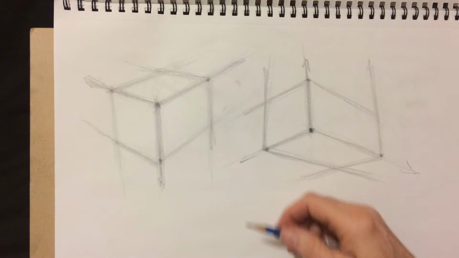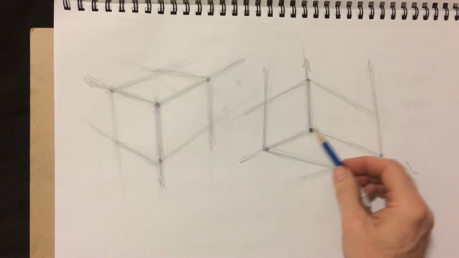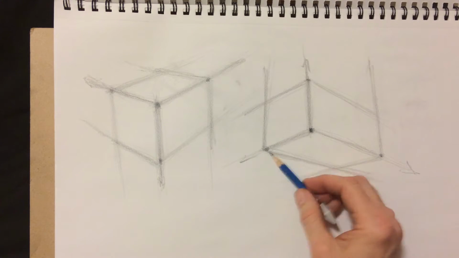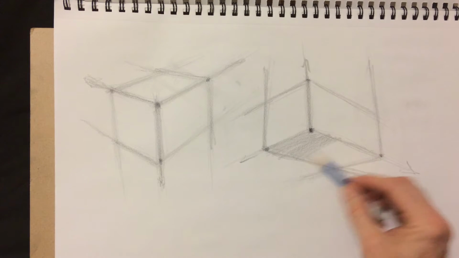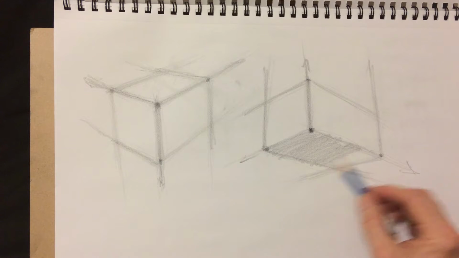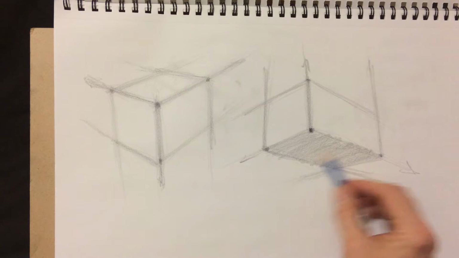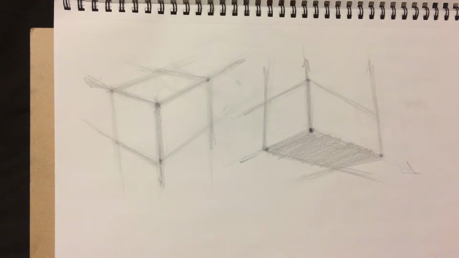And I will say the other one I did some shading. So let's imagine some shading for this one too. I am going to shade in this bottom plane.